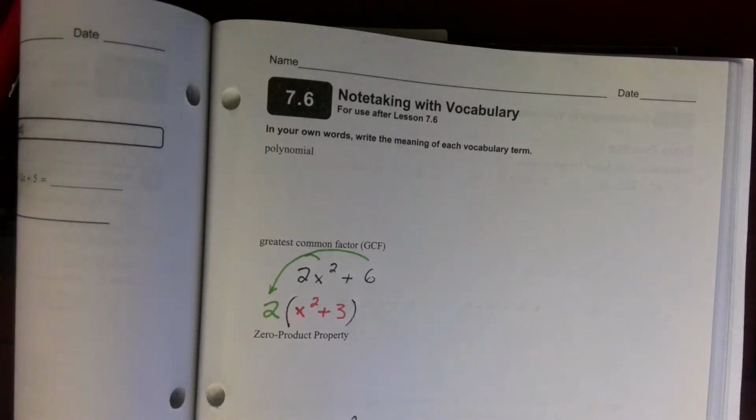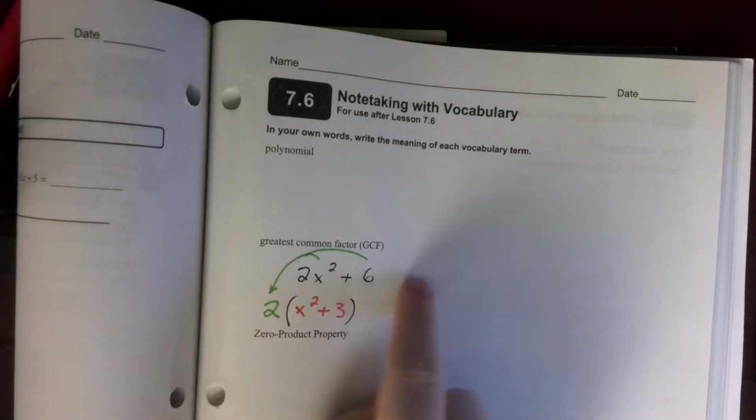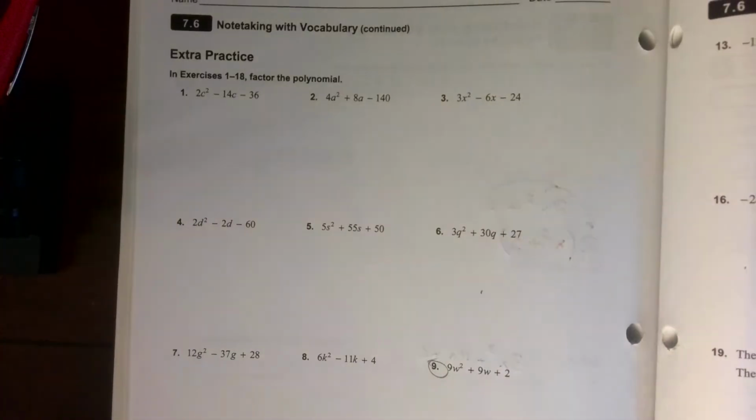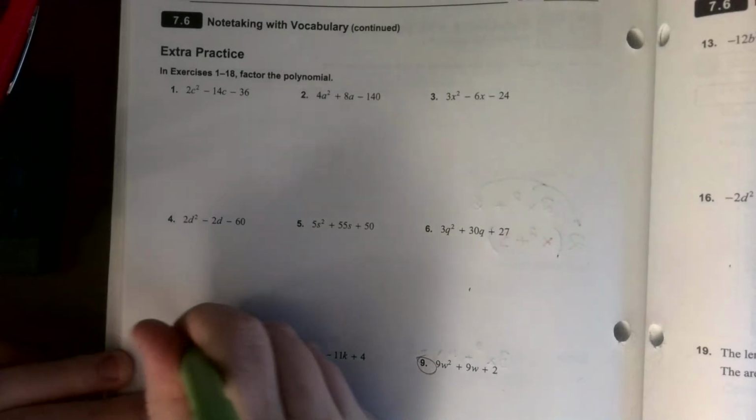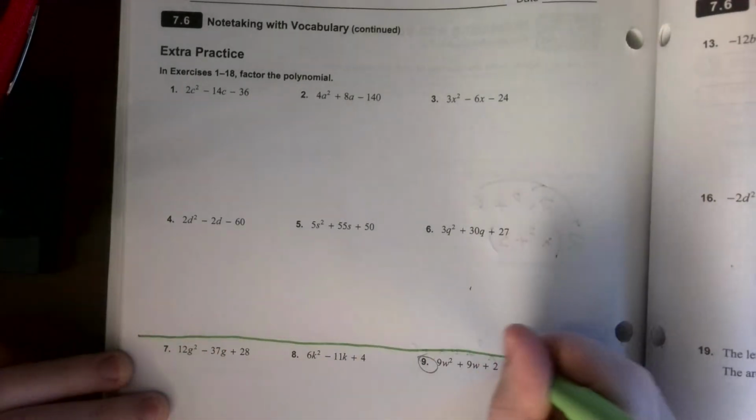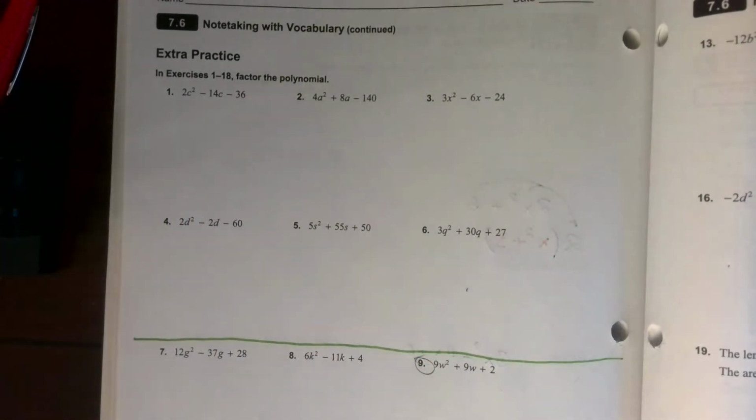However, there are some problems that we'll see that don't involve just taking it out of two terms, but from many terms. If we flip to page 232, you will see some such problems. The top 6 problems of this extra practice actually have a greatest common factor.